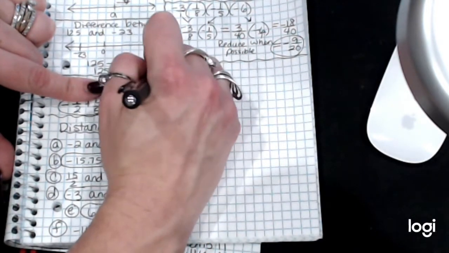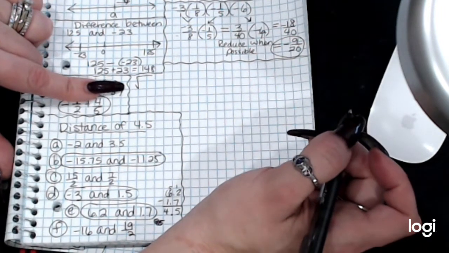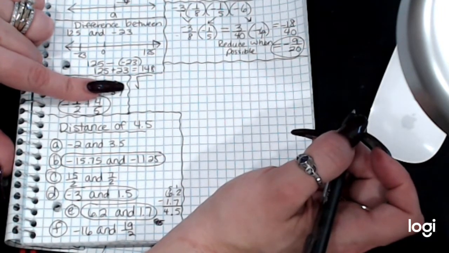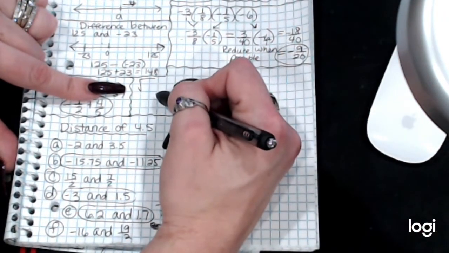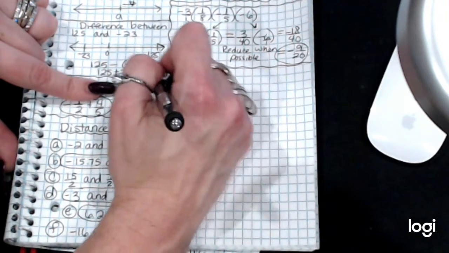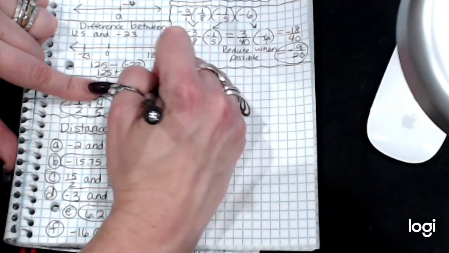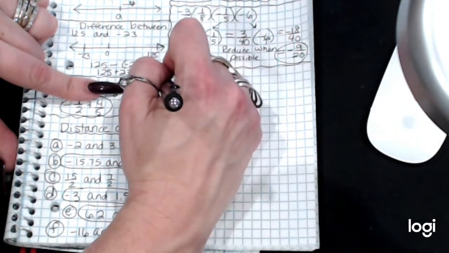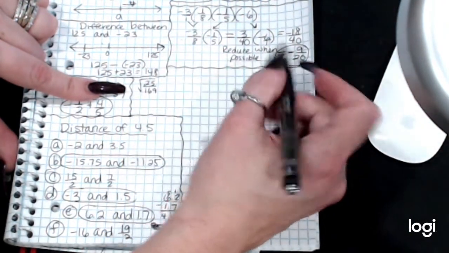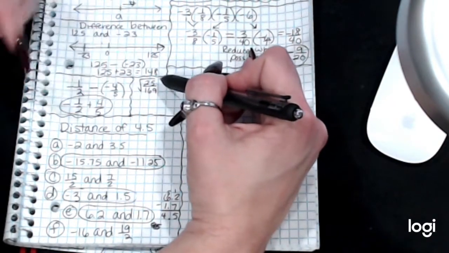If you want to find the square root of a fraction, it's the same way you'd find the square root of a whole number. For instance, square root of 16 is 4, right? Square root of something like 25/169, you're trying to figure out what number was multiplied times itself to get 25, that's 5.